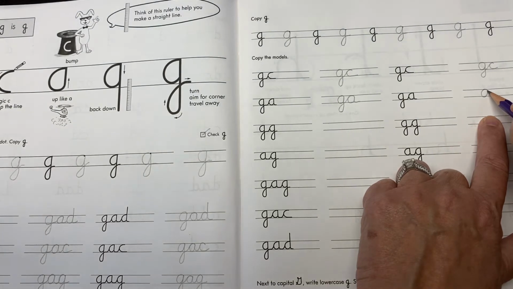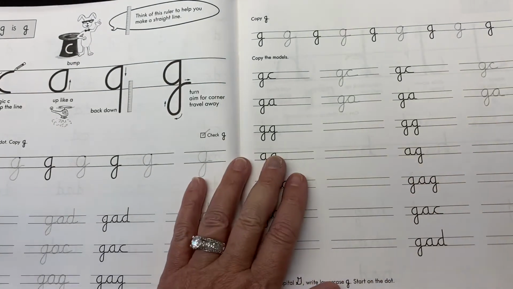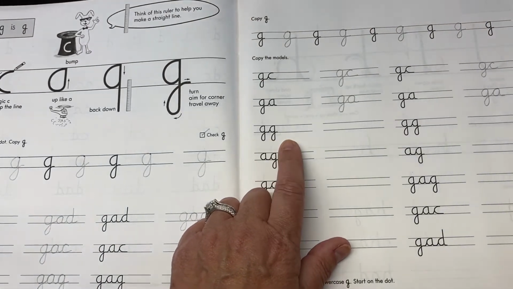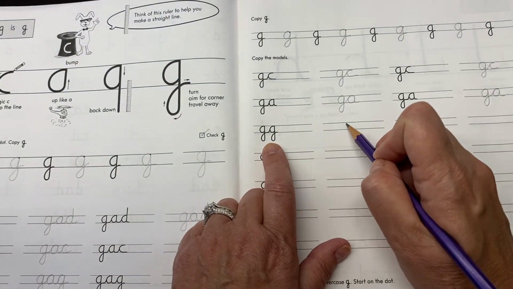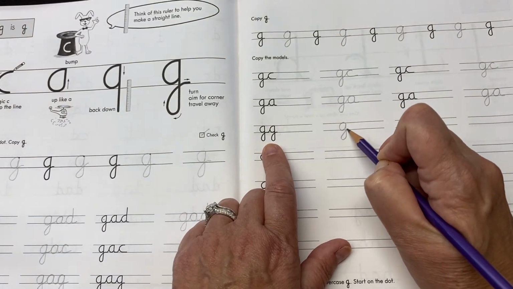Take a breath, relax your arm, relax your hand. Your attitude is everything in cursive. Come up, stop, come around, down, and travel away. Now this one I know is not a word either. That's two G's together. This is to give us practice hooking up two G's.